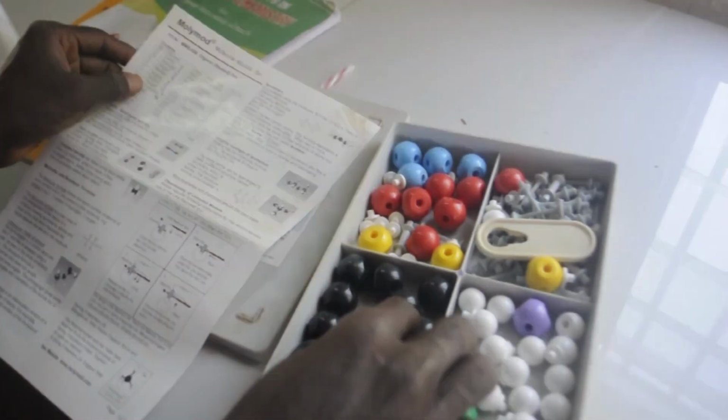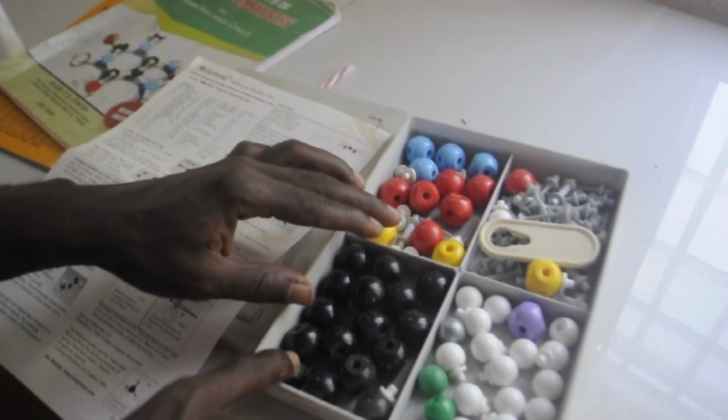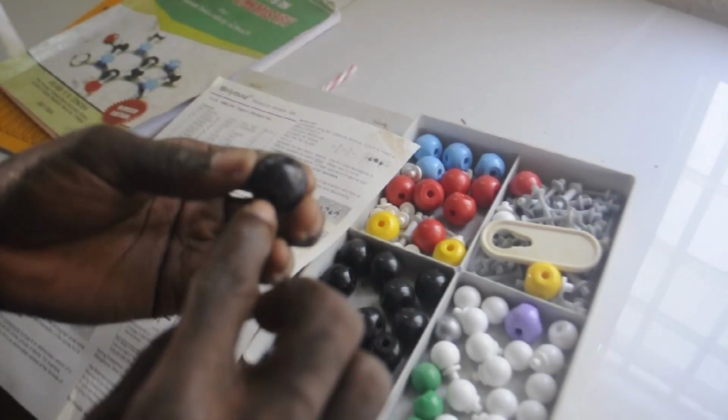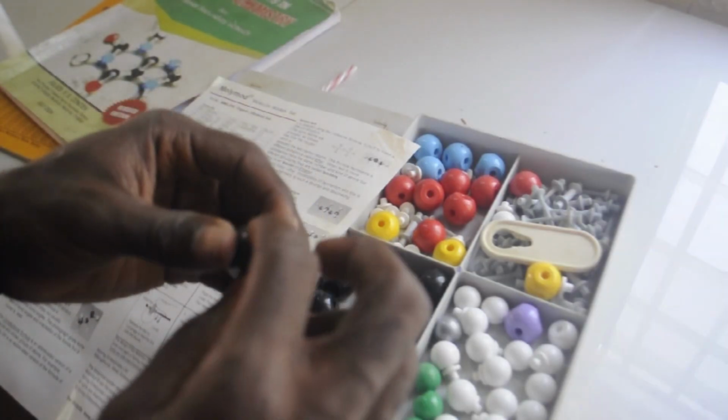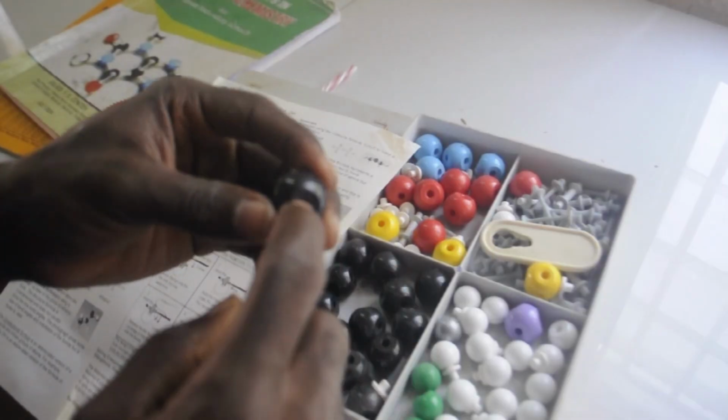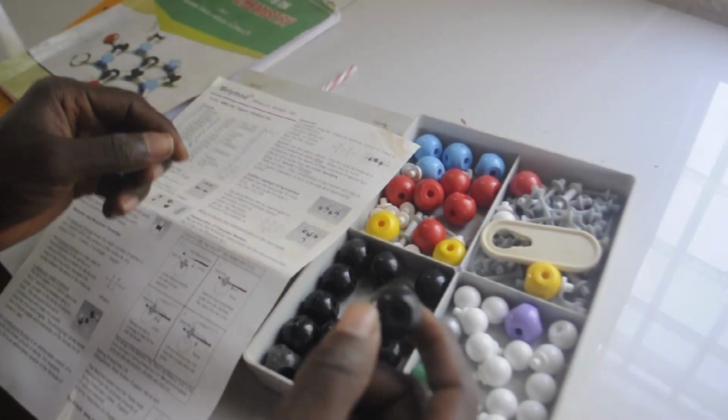So this is the molecular model set. If you look at the colors here, we have black, white, red, blue, yellow, green, purple, gray, and white. Carbon, symbol C, is the black color. So all these black colors are the element of what? Carbon. It means it has 4 bonding. It means carbon should be surrounded with 4 bonds. So it has 4 holes and the geometry is tetrahedral.